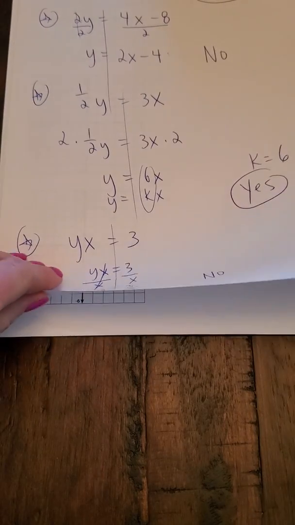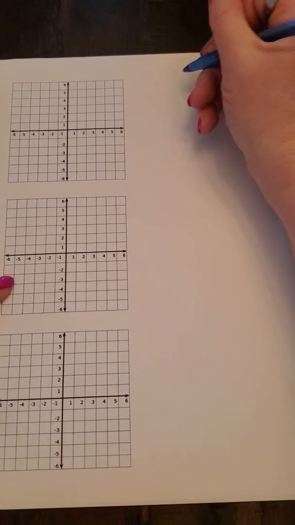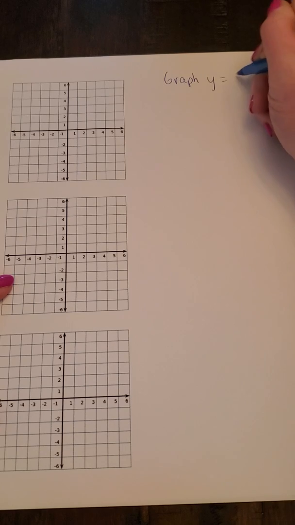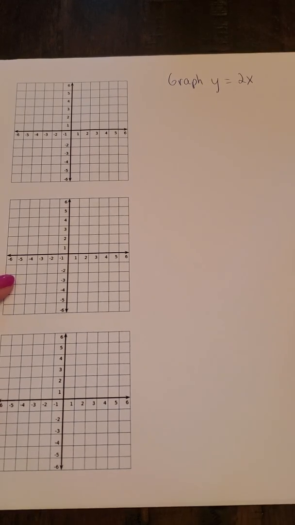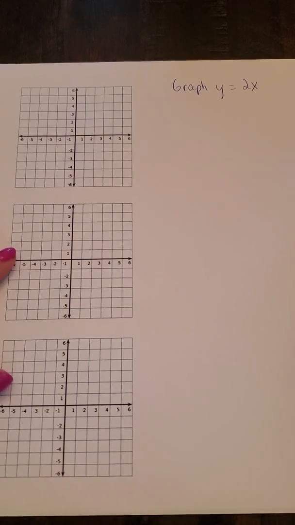All right, and this is my last page of notes for direct variation. What we're going to do now is graph some equations, y equal to 2x, and see if that's a direct variation. Just by looking at that, can you tell if it is? Yes, it is. Very good.